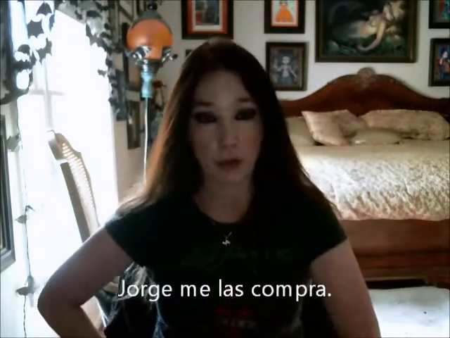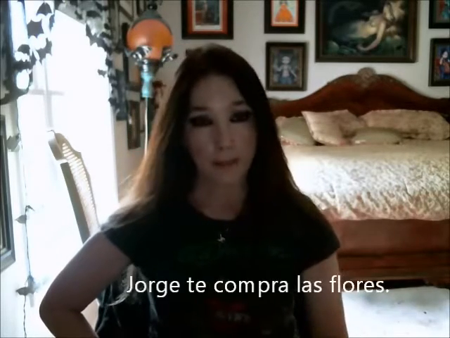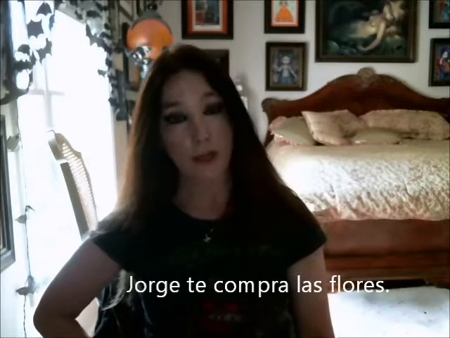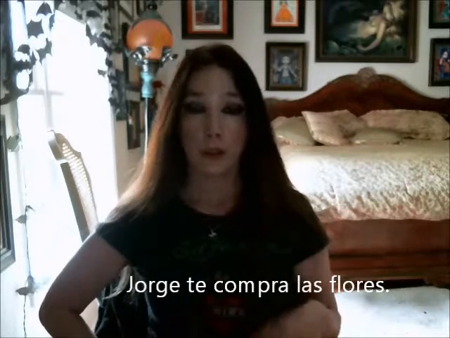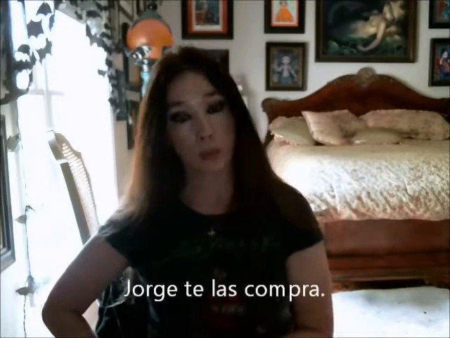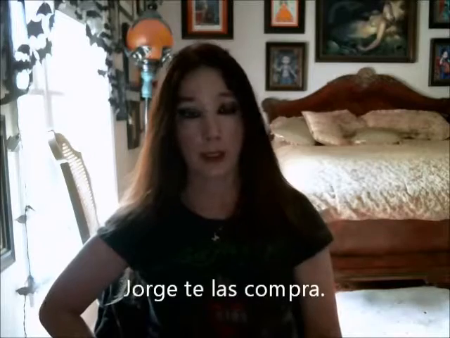Or if we had Jorge buys the flowers for you, the direct object pronoun is still going to be las, replacing las flores, but this time instead of me, it's going to be te, because he's buying them for you. So, Jorge te compra las flores. He buys the flowers for you. Again, putting it all in one sentence, Jorge buys them for you: Jorge te las compra. Okay, bien.